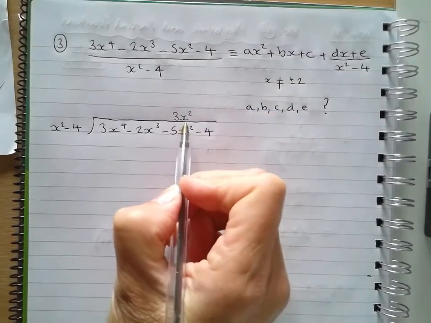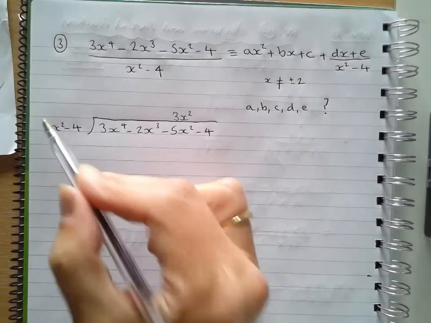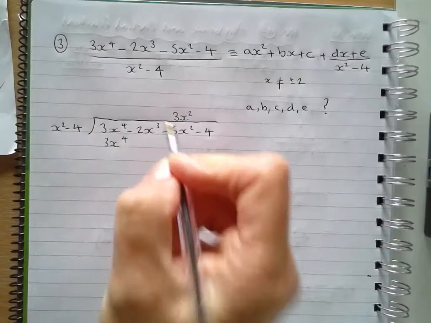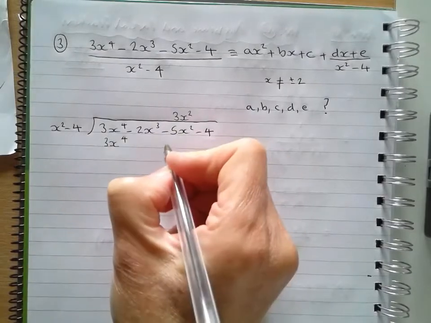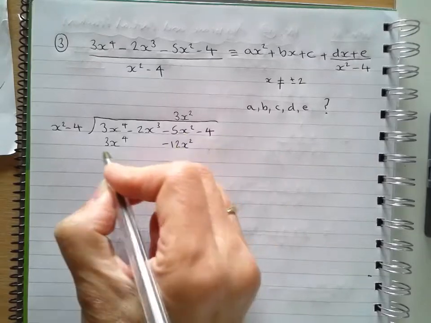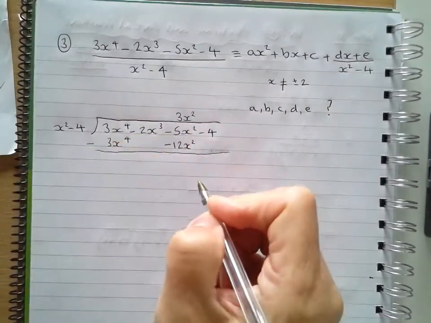So now, knowing that I've got to multiply by 3x squared, I multiply the whole expression by 3x squared. So 3x to the 4 and then minus 12x squared. Noticing I'm lining it up under the x squared to make the subtraction easier to find the remainder. So now I'm subtracting to find the remainder.